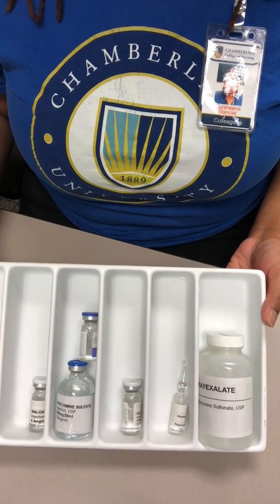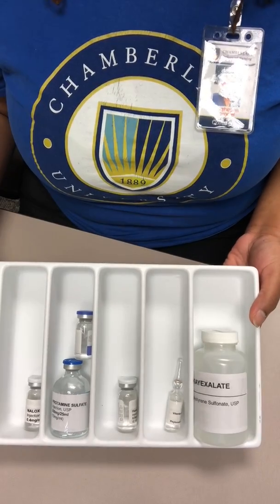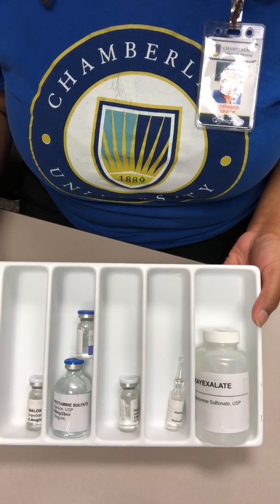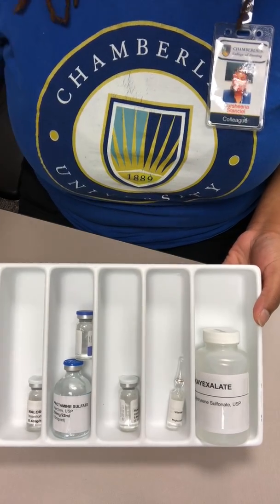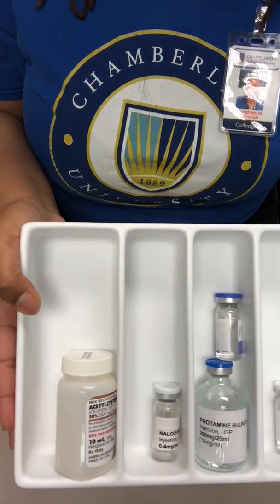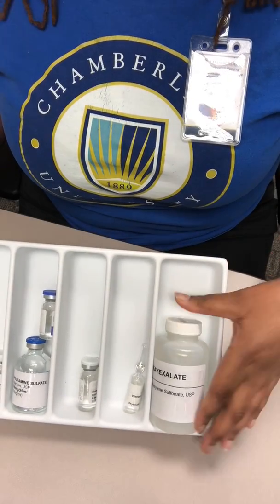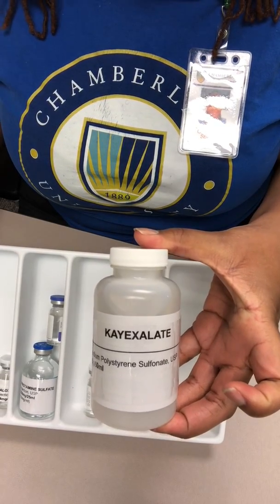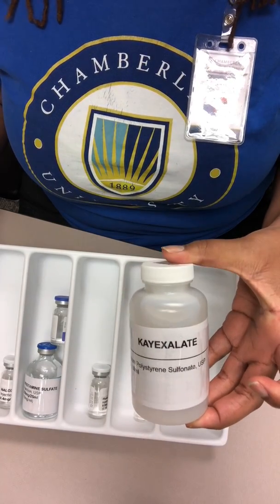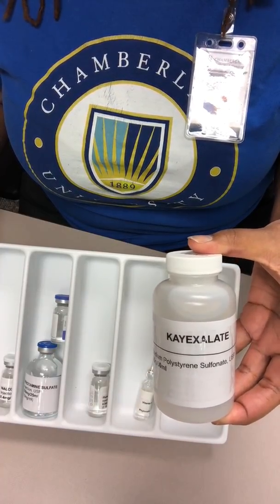So I could give the students a scenario: let's say that your patient had a 6.0 potassium level. I would have one student come up and pick one of the medicines in this reversal, aka antidote box, and I would see which one they would select. Now we would hope that they would select the K-exalate, and then I could say, okay, that's correct. So K-exalate can be used for a 6.0 potassium level.